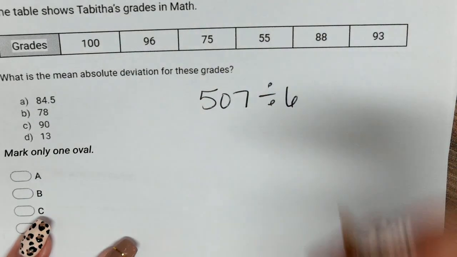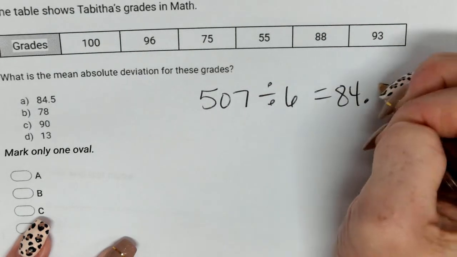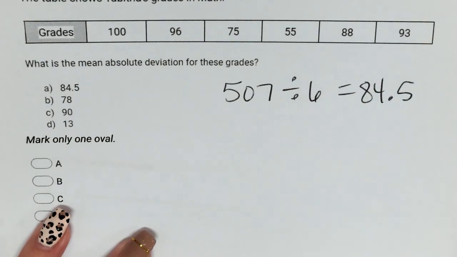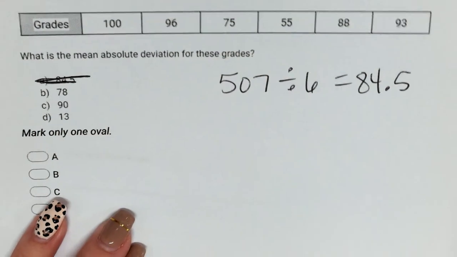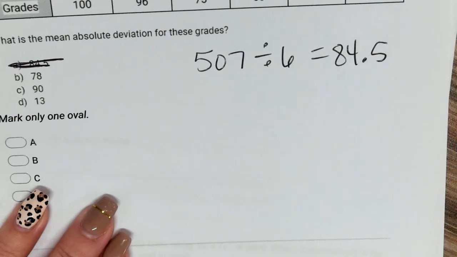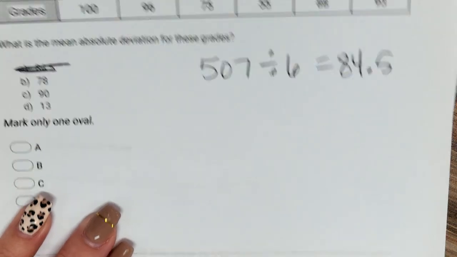I get 84.5. Will that be an answer choice? Yes. Do you pick it? No. No. You know right away that's not the answer. Step 2. What's it say to do? Subtract to make a new list.